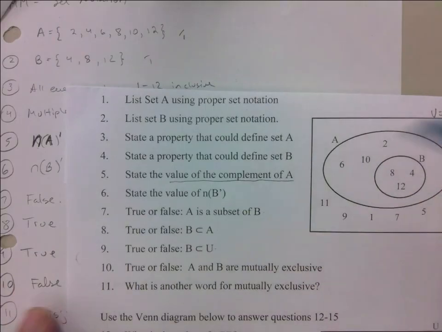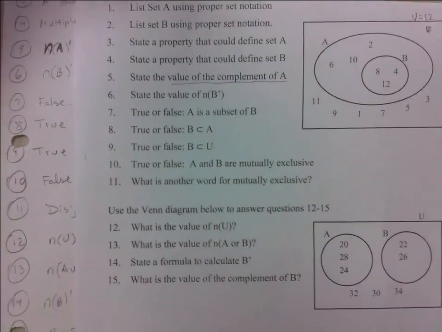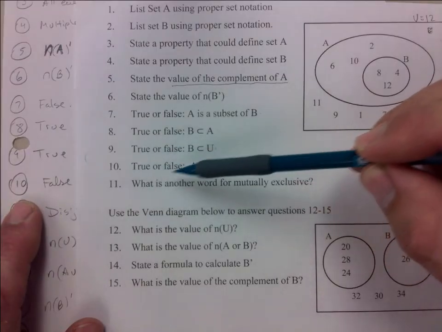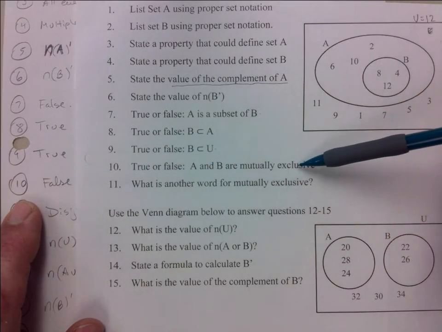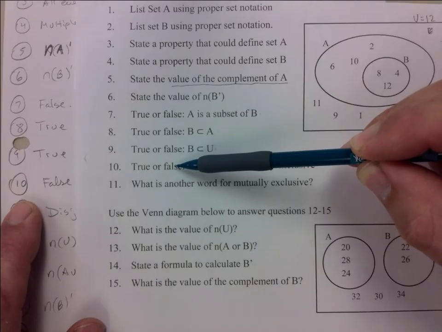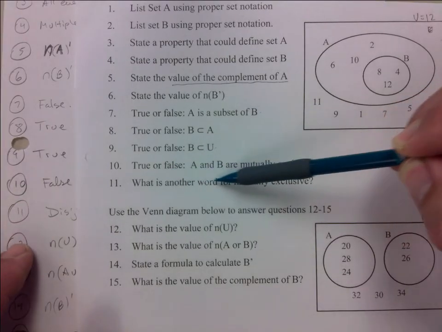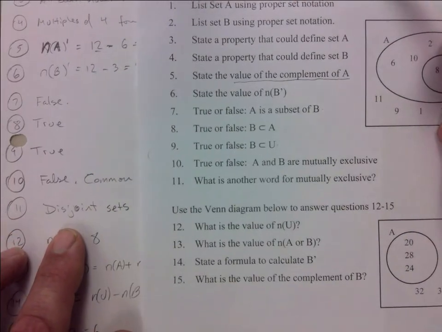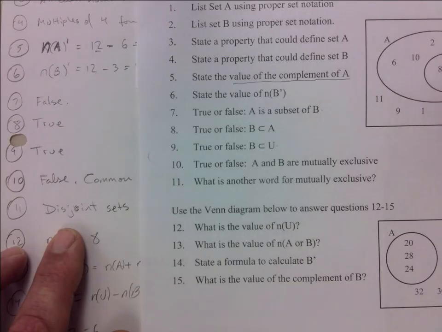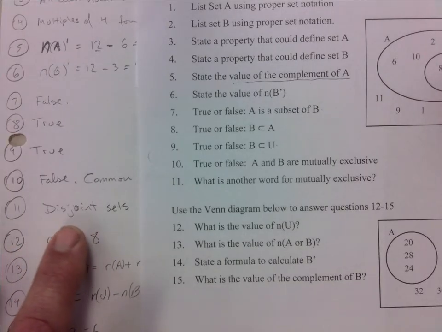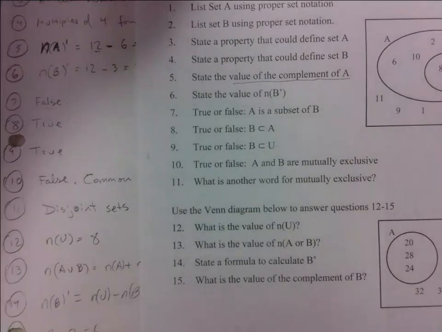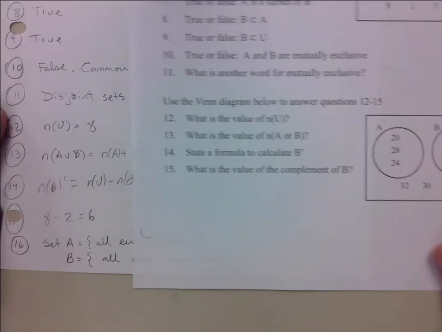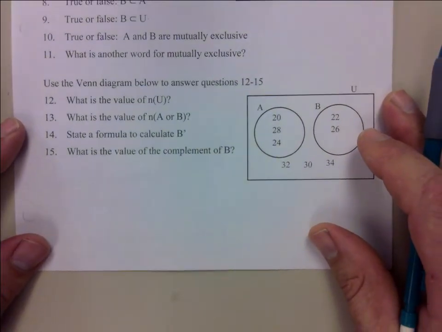Okay, and then for 10, true or false? A and B are mutually exclusive, that is false, right? What's another word for mutually exclusive? The word is disjoint. Disjoint or disjoint sets is another word for mutually exclusive. So it's a bit of a reminder of terminology here. I'm just going to go back to just doing it this way.